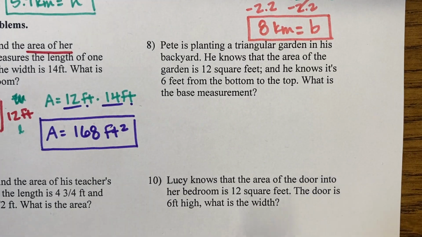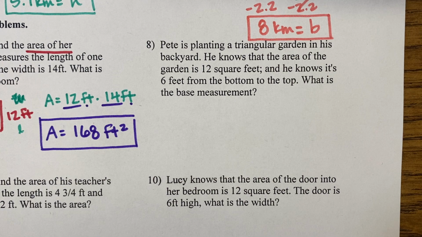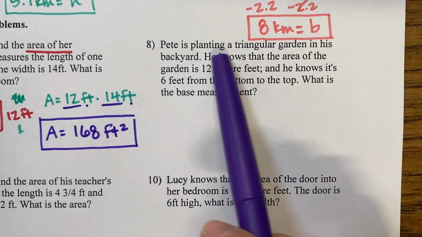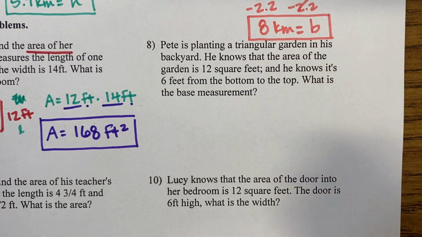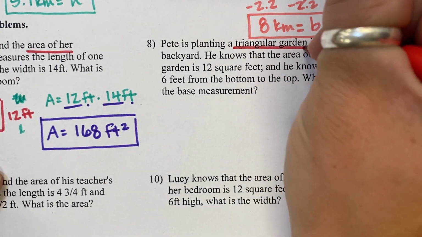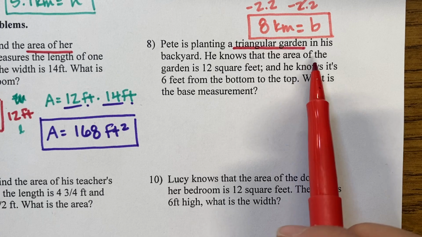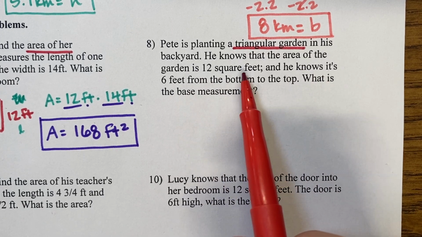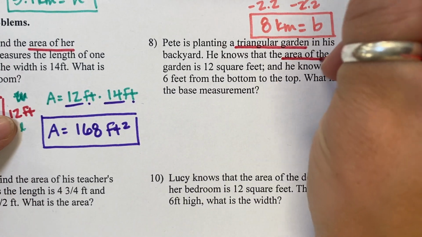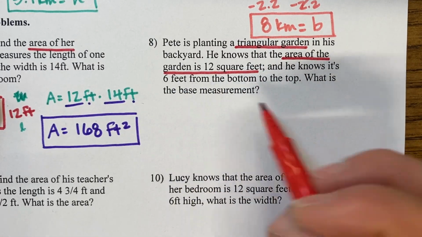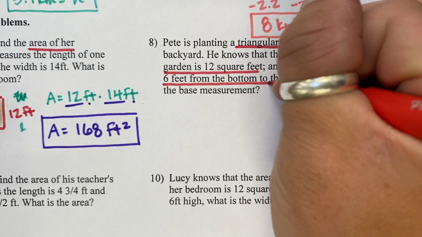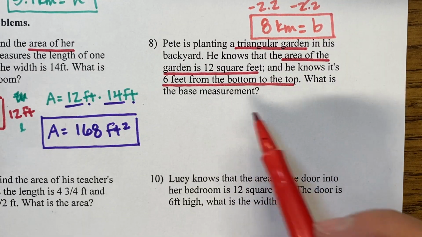All right, let's look at number 8. Pete is planting a triangular garden in his backyard. Okay, well, that's good to know. His garden is triangular. He knows that the area of the garden is 12 square feet. And he knows it's 6 feet from the bottom to the top. What is the base measurement?